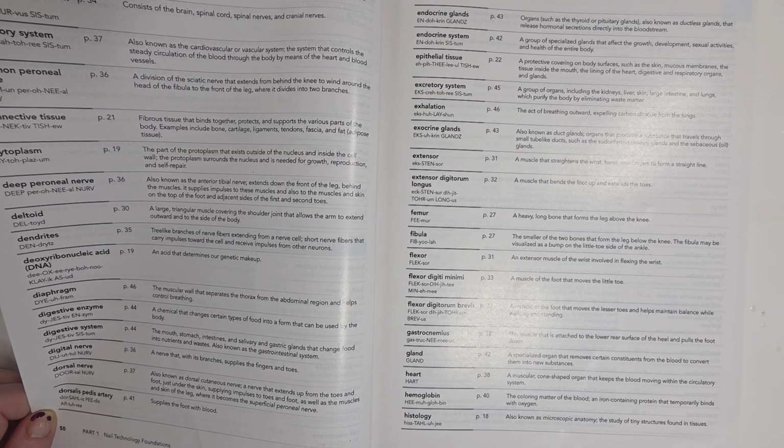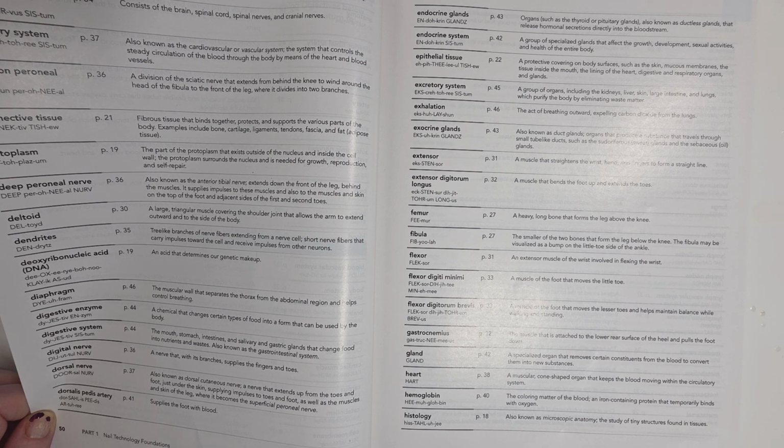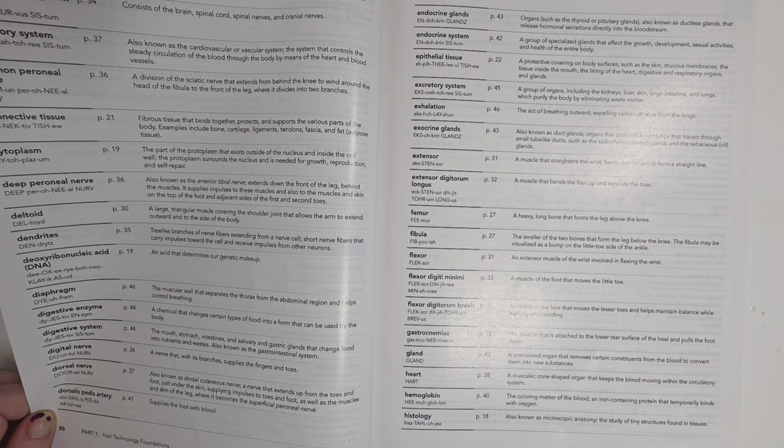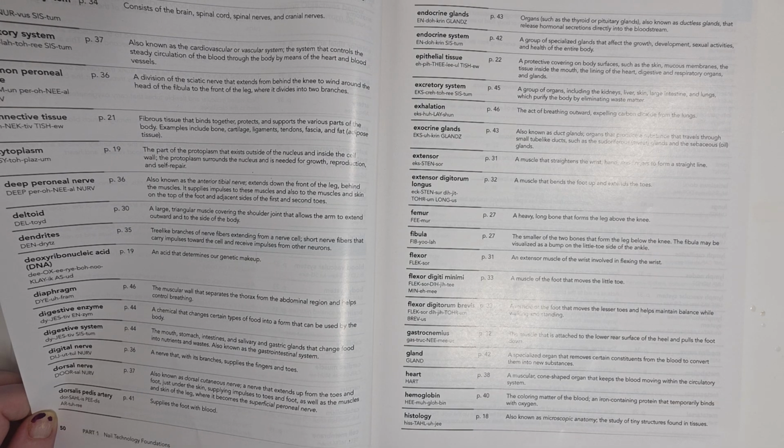Connective tissue, fibrous tissue that binds together, protects, and supports the various parts of the body. Examples include bone, cartilage, ligaments, tendons, fascia, and fat, which is adipose tissue. Cytoplasm, the part of the protoplasm that exists outside of the nucleus and inside the cell wall. The protoplasm surrounds the nucleus and is needed for growth, reproduction, and self-repair.